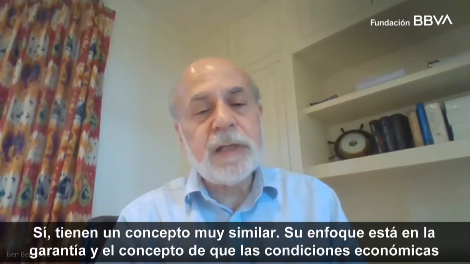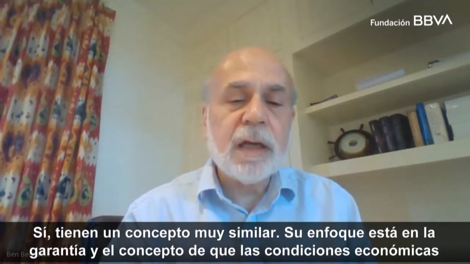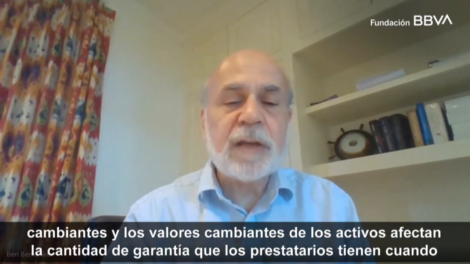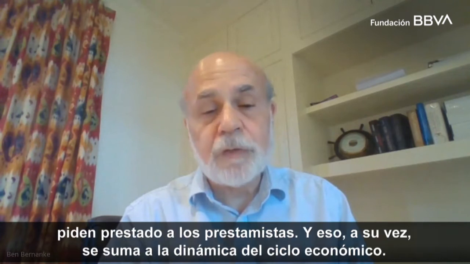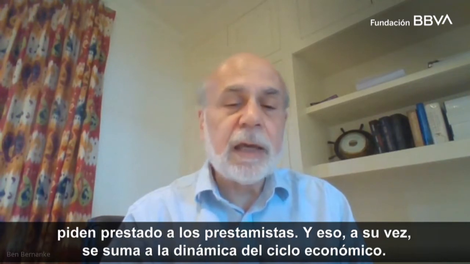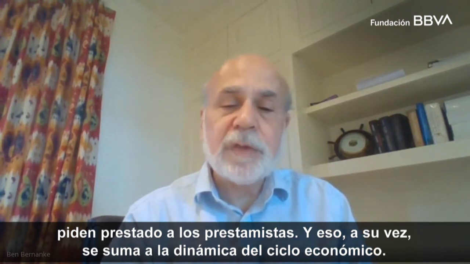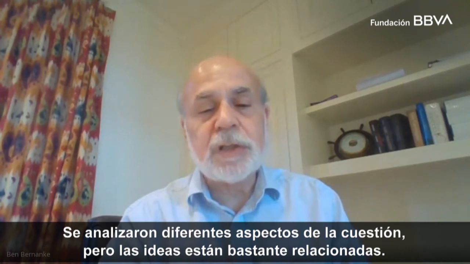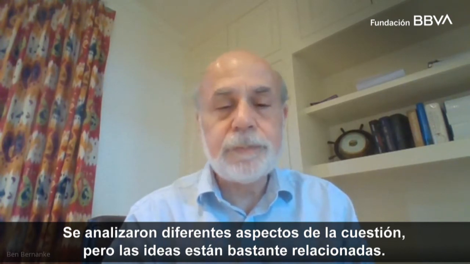Have a very similar idea. Their focus is on collateral, on the idea that changing economic conditions, changing asset values affect the amount of collateral that borrowers have when they borrow from lenders, and that in turn adds to the dynamics of the business cycle. They looked at different aspects of the question, but the ideas are quite related.